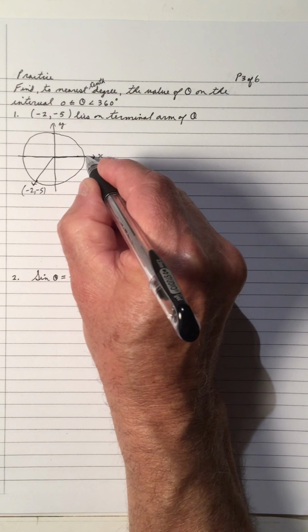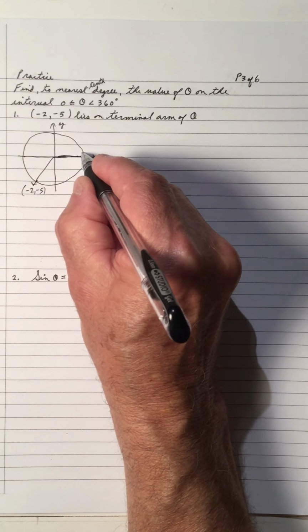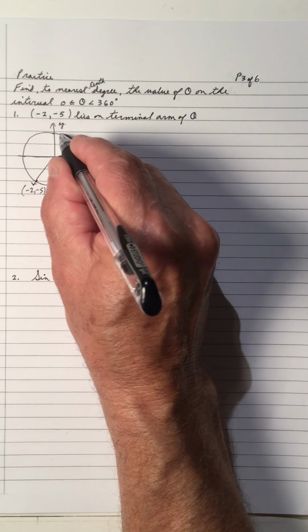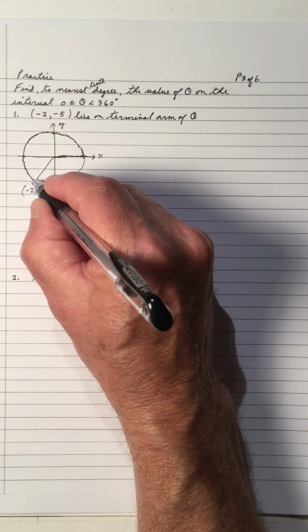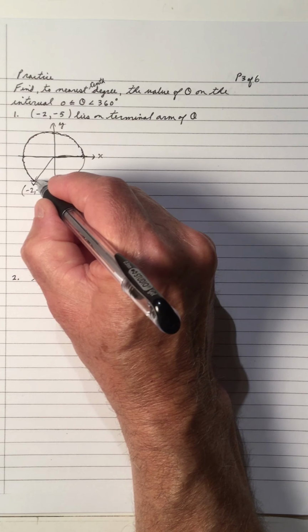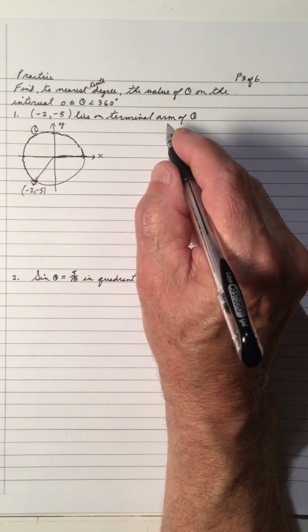There's the initial arm right there. So this arm is rotating all the way around, right over here, till you hit that point. And so this is theta. We're going to find that value.